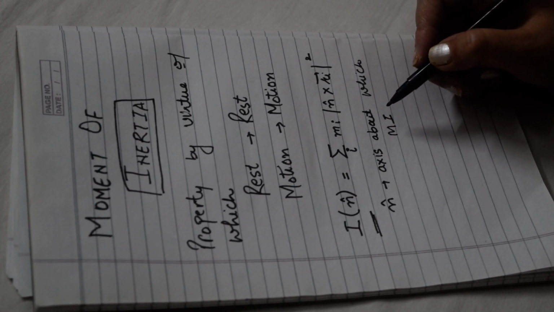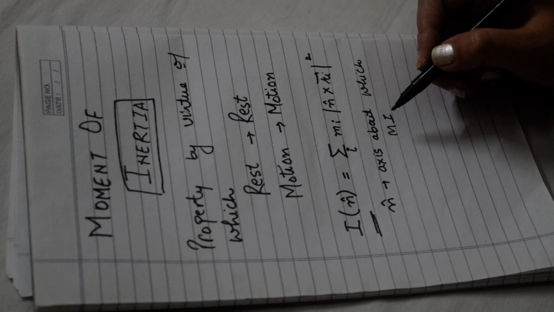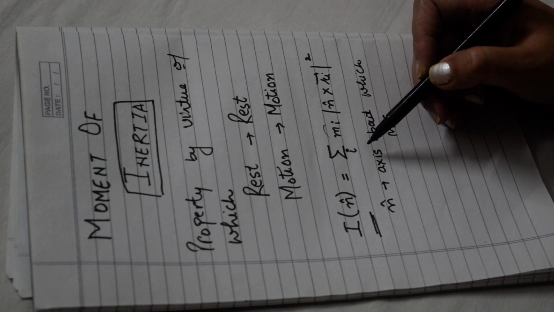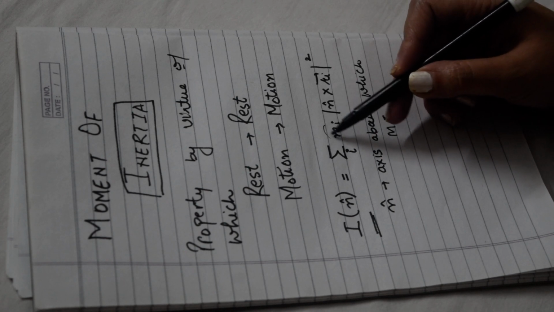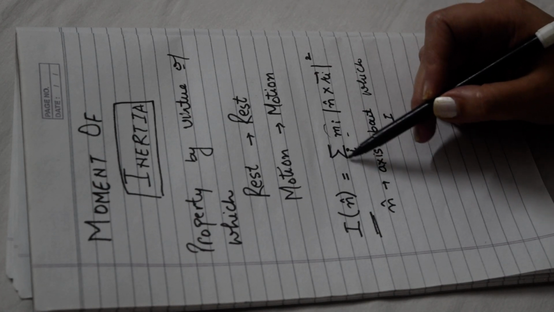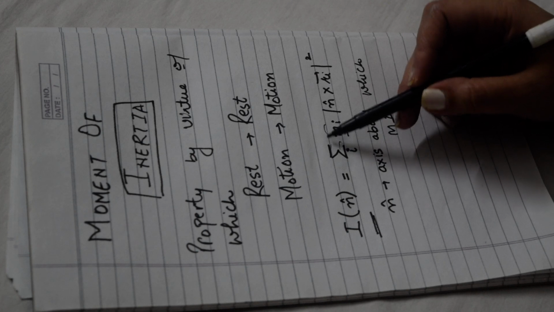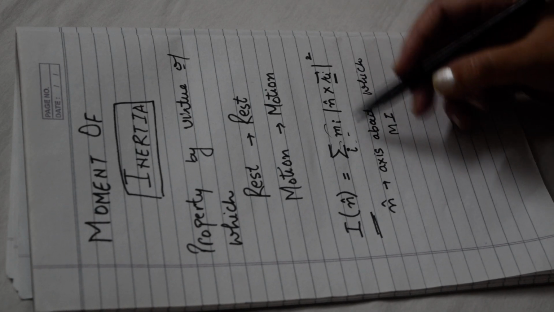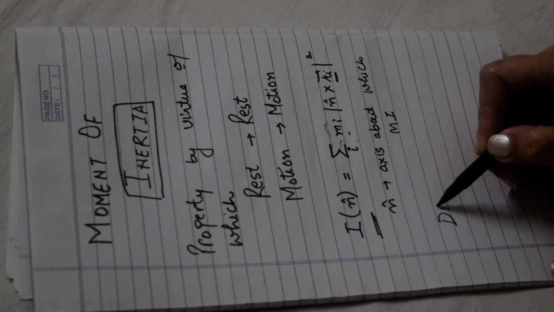Now since we are discussing continuous bodies, and because bodies are of arbitrary shape, it is difficult to find the moment of inertia of a whole body at once. So what we do is we choose a small element m_i, which I can also write as dm. Then we find the moment of inertia of the small part m_i, and we add all the parts. r_i is the position vector from the origin. This is for the case of discrete bodies.